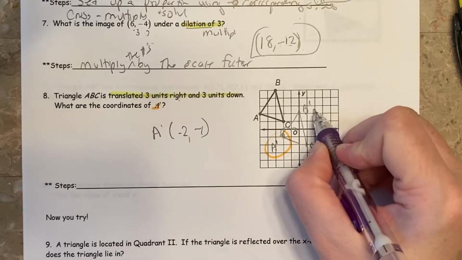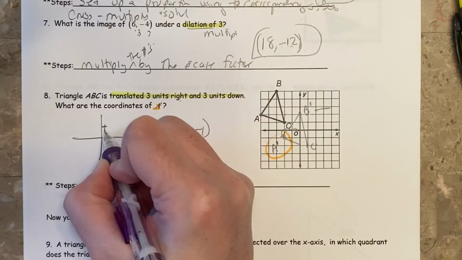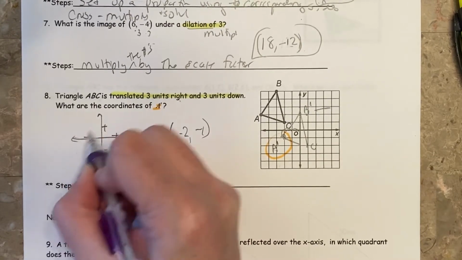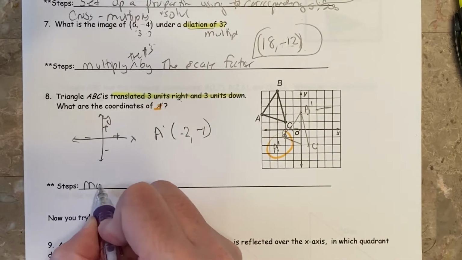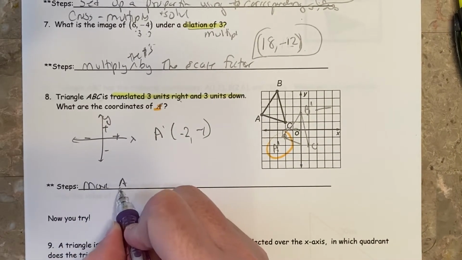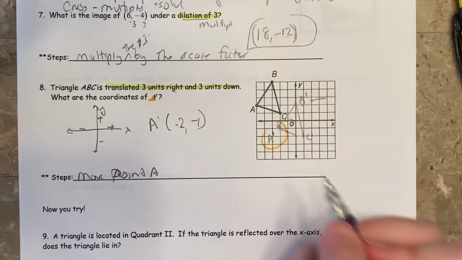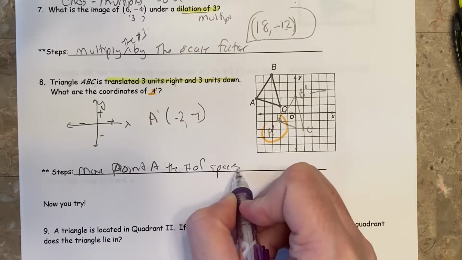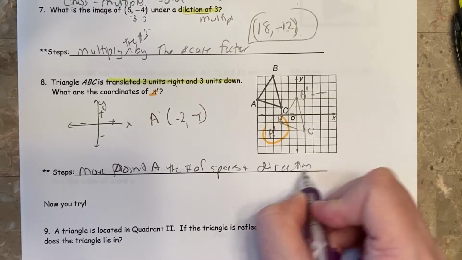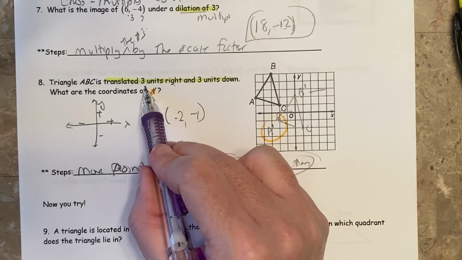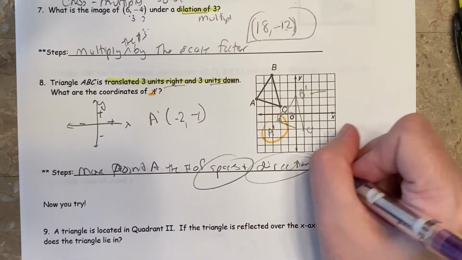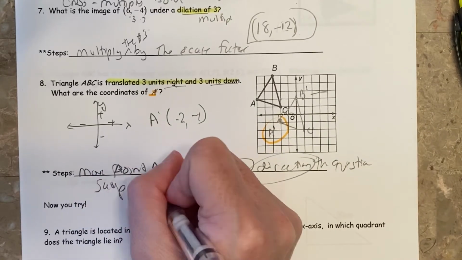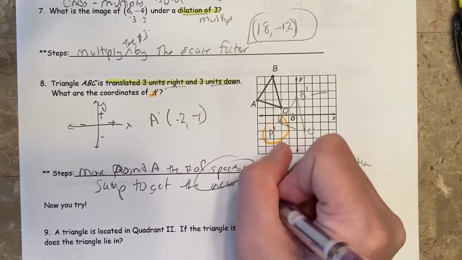Because remember, let me write here so you can see. These are your positives to the right and negatives to the left on the X, positives up, negatives down on the Y. Okay, so your steps, you're going to move point A, or the whole entire triangle, whichever you'd rather, the number of spaces and directions. So it's spaces and directions. How many spaces and the specific directions the question says, to get the new point.